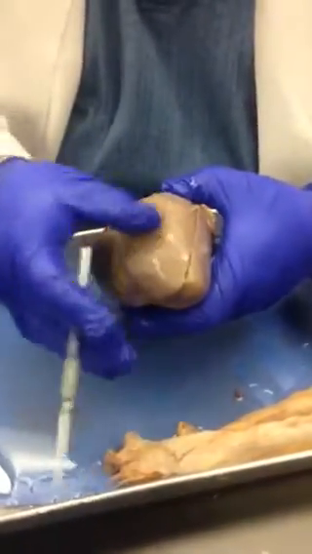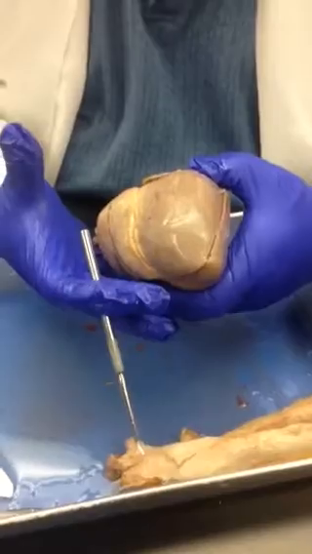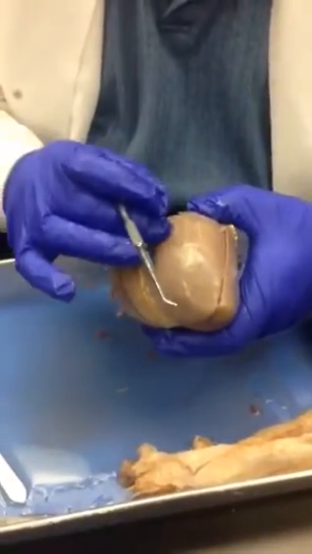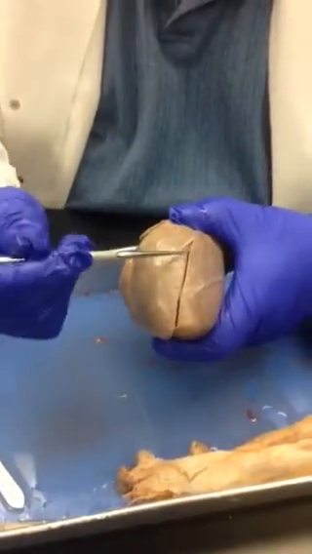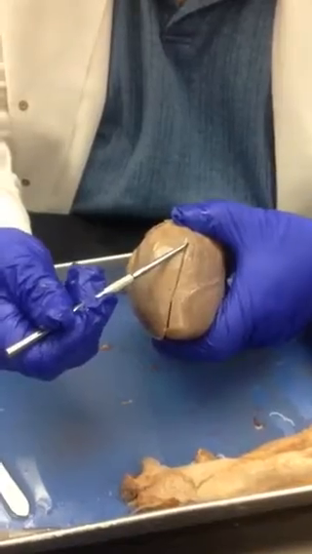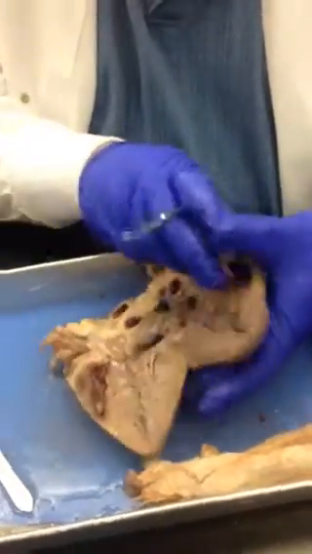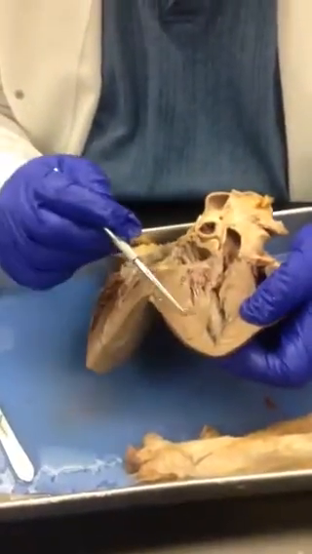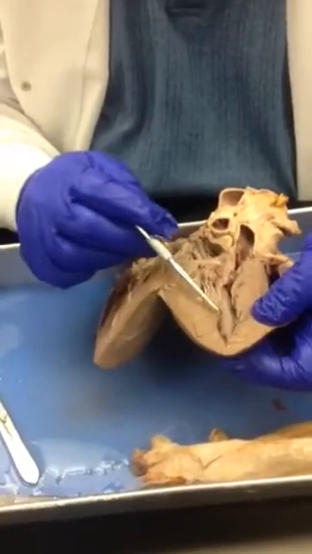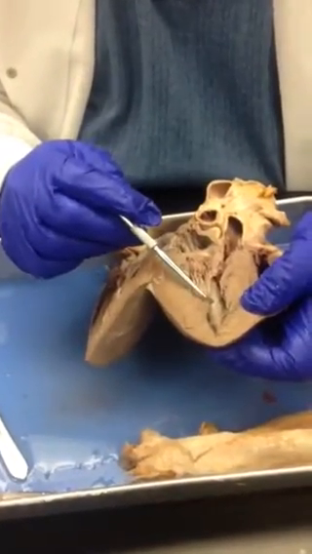Again, we have a shiny covering right here, which we don't see the pericardial sac. Okay, that's gone. But we have the pericardium that's on the heart. It's also called the epicardium, which is this nice little shiny layer on the outside. When I open it up, the other layers are now evident. We have the myocardium, which is the muscle of the heart, and the shiny layer in the chambers is the endocardium.